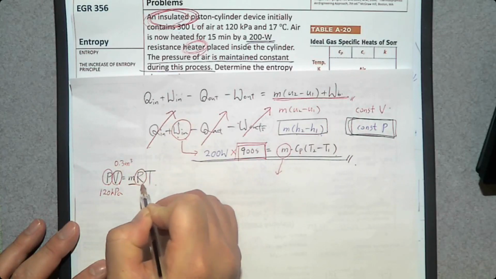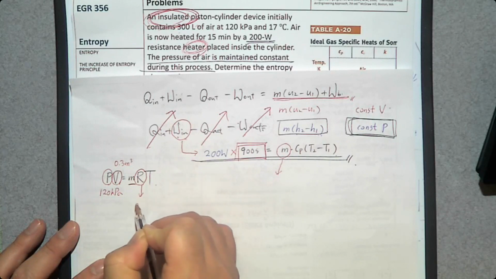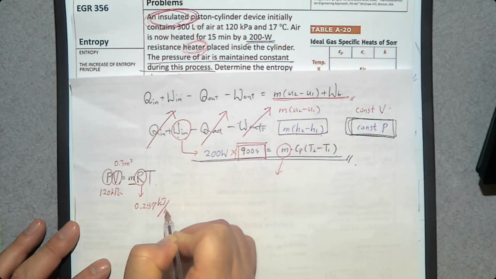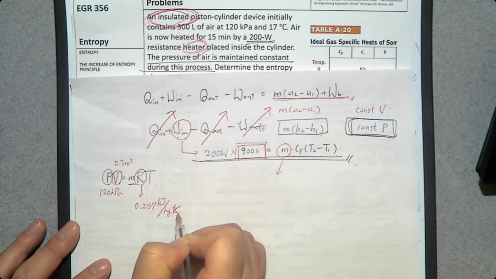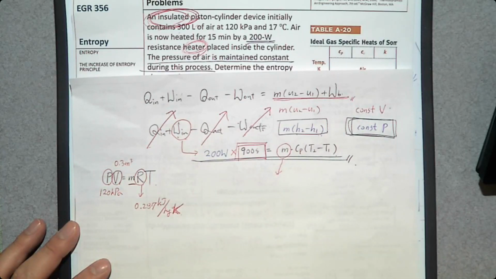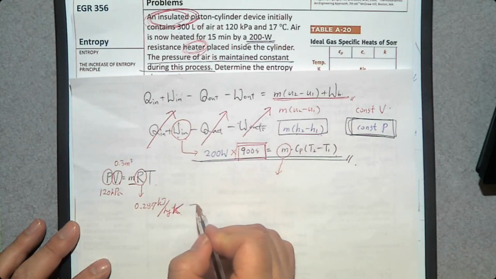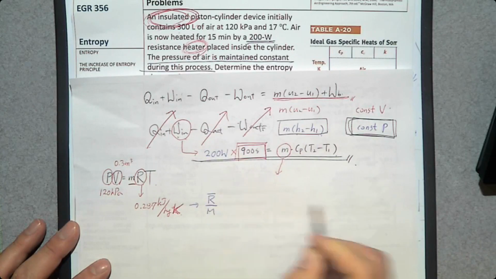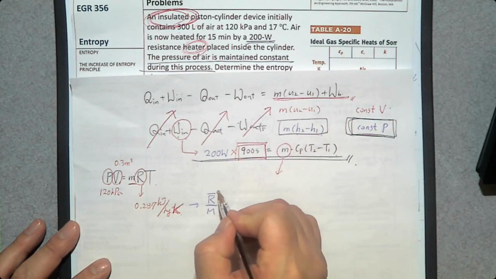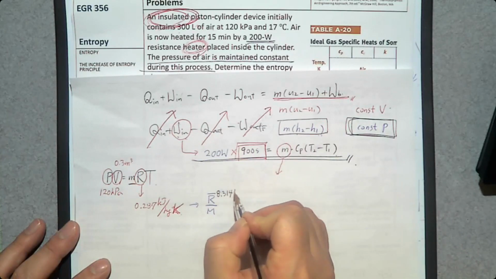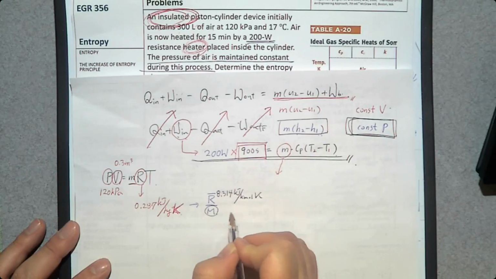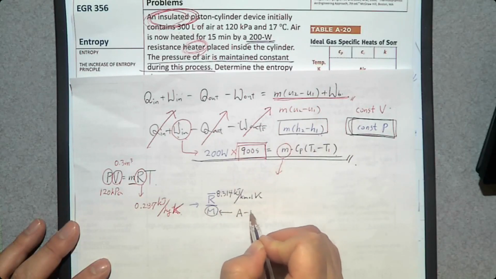The gas constant R of air is going to be 0.287 kilojoule per kilogram Kelvin. Then how do you determine this R? Just for your information, it is the universal gas constant divided by molecular weight, and the universal gas constant is always 8.314 kilojoule per kilomole Kelvin, and molecular weight can be found from table A1.